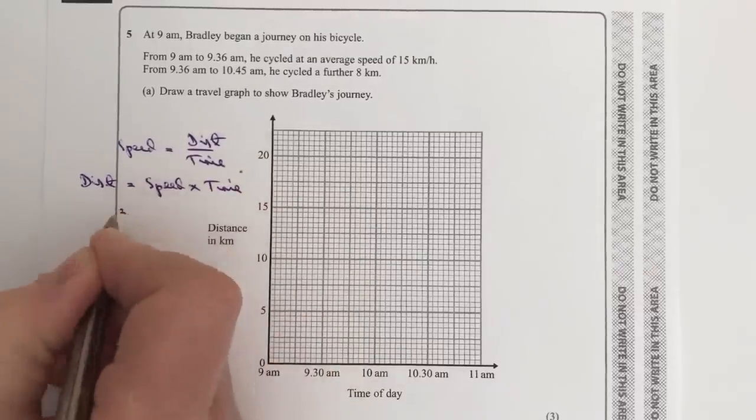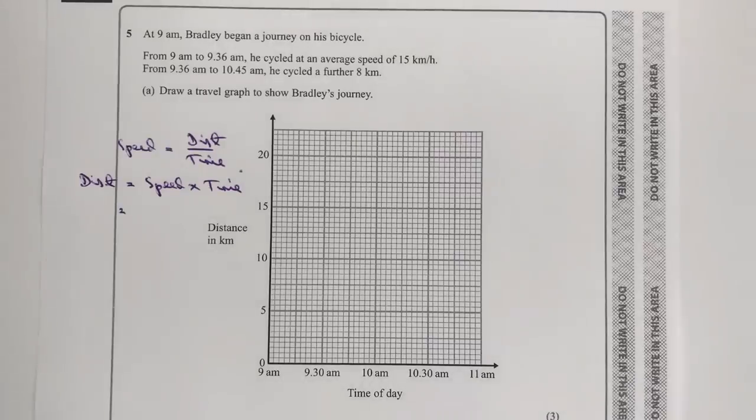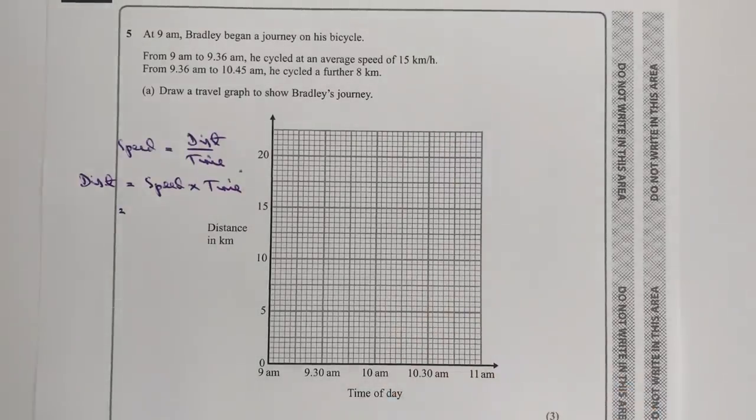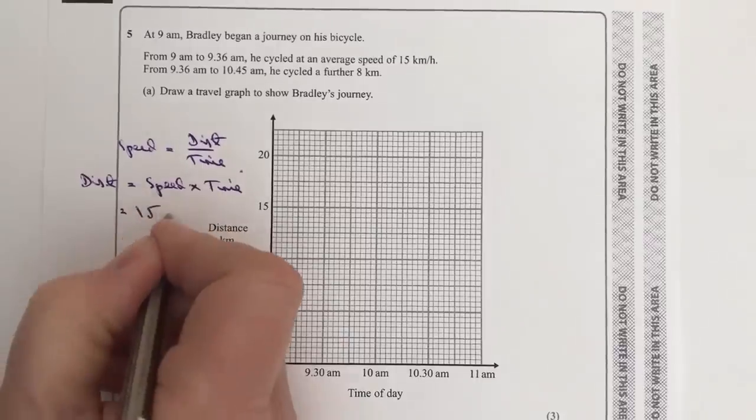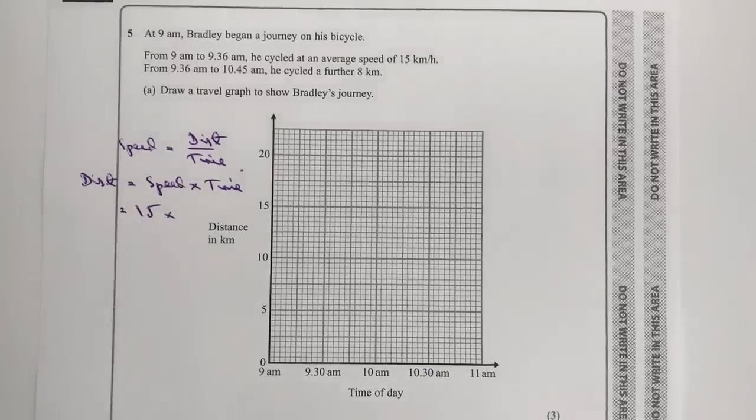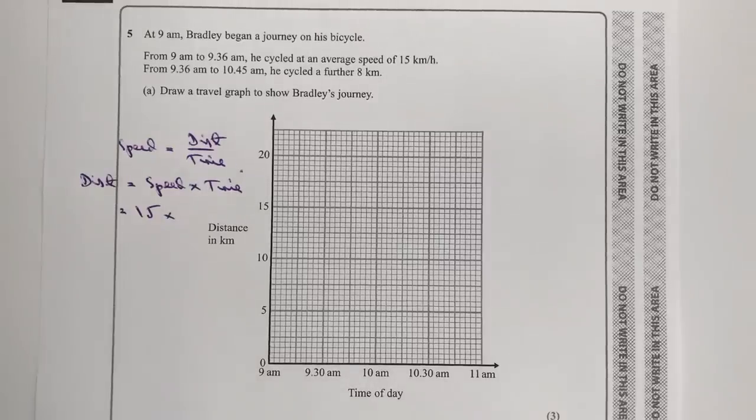Okay, so let's have a look at that then, filling in these blanks. So the speed is going to be 15 kilometers per hour, which is what they've told us, which is great. Now the time is at the moment given to us in minutes, so we need to change that to hours because we're going to be giving this information in kilometers. Okay, so we need to have kilometers per hour.